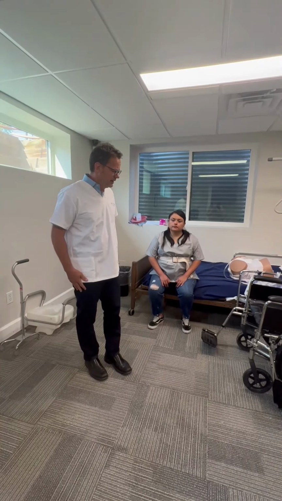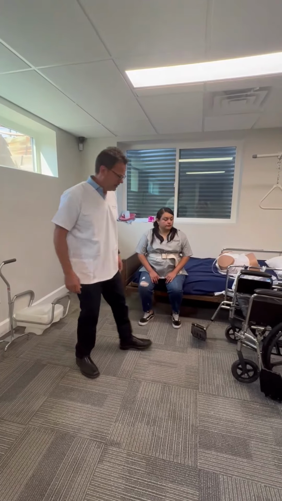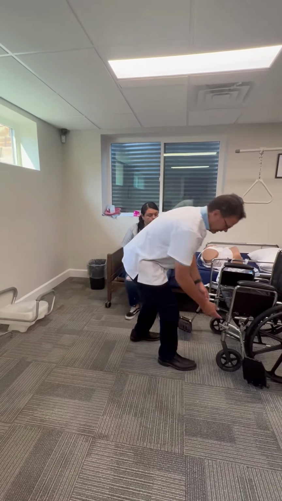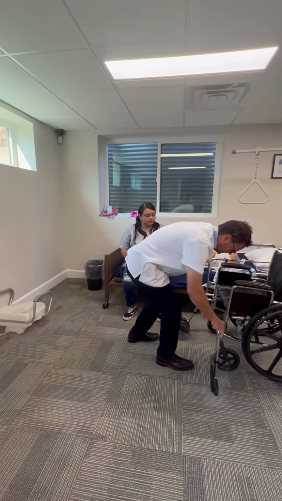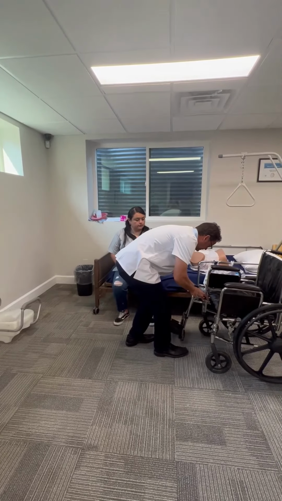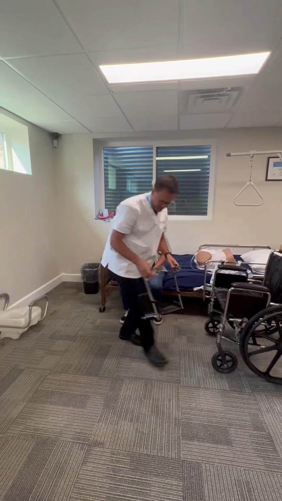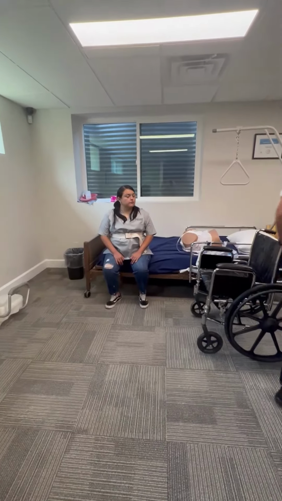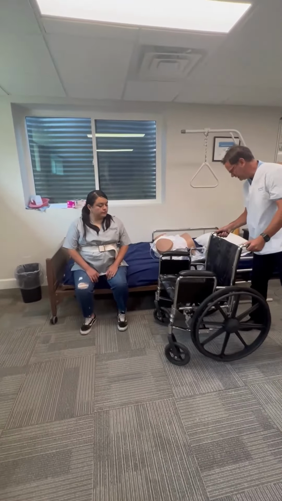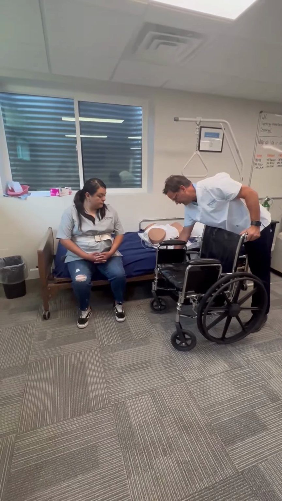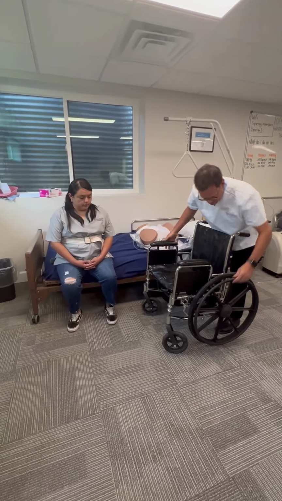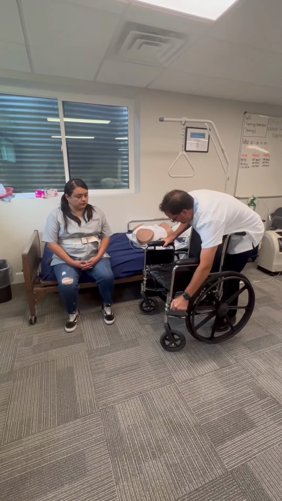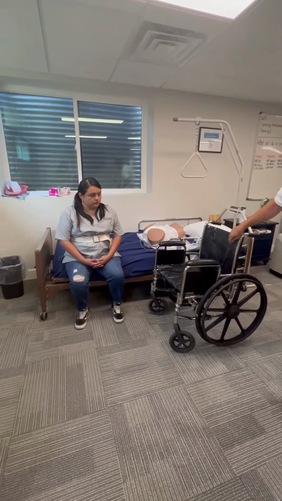So let me get the setup here. I am going to use a wheelchair, and I'm going to take off the stirrups and put them to the side for now. And again, the chair is going to be positioned closely. I am going to be locking the wheels to secure the chair, and now the chair is ready.